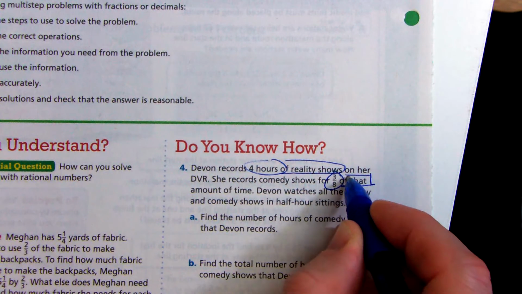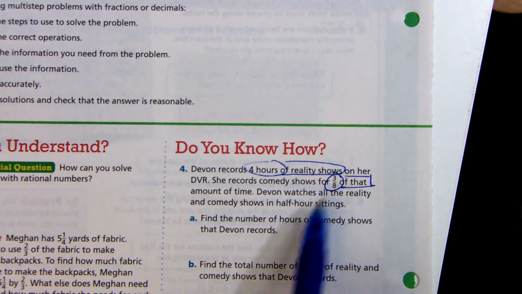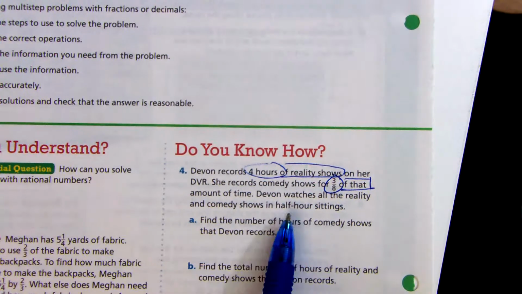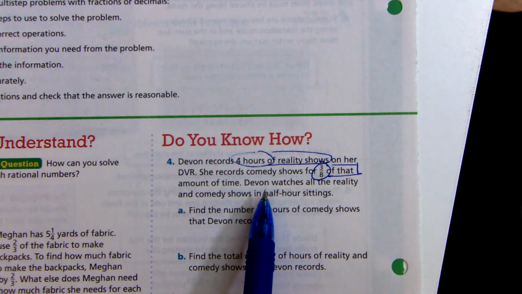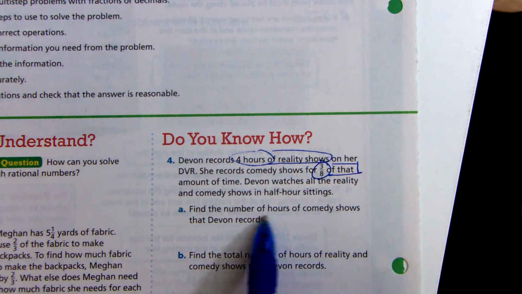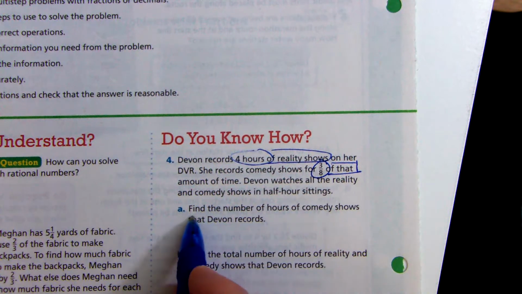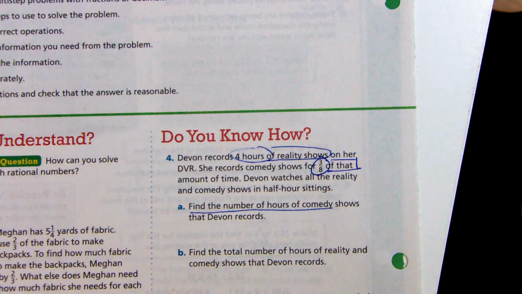I'm going to box that in because that's indicating what we're going to be doing. So we've got 4 hours circled, 3/8 circled. Okay. So that's all that's relevant right now because what we need to do is find the number of hours of comedy shows.